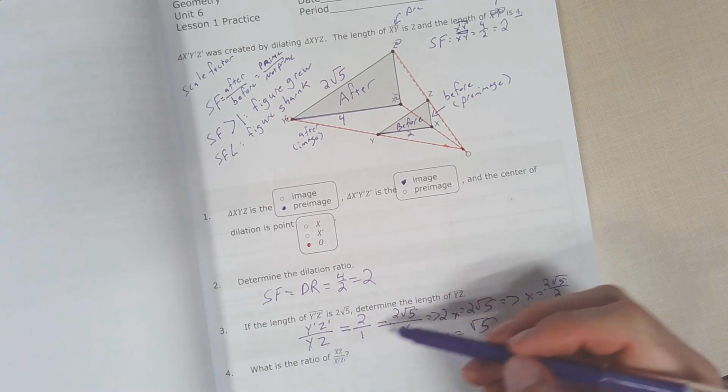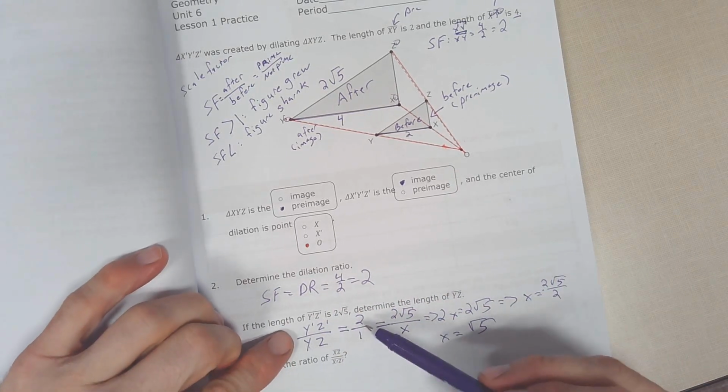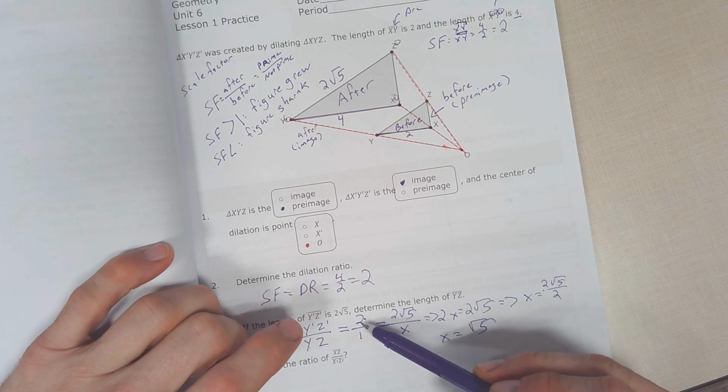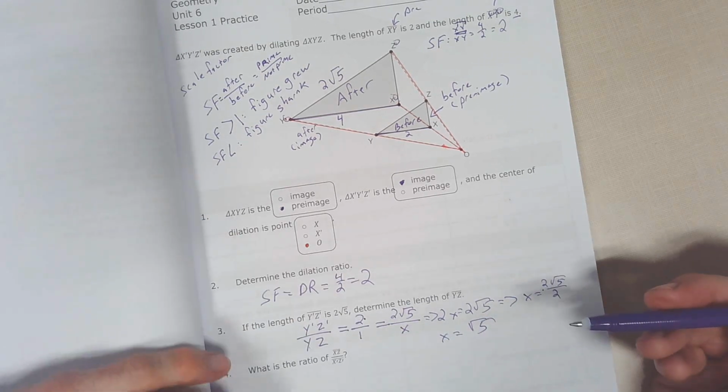Okay, simple ratio. The two things that are equal together go on one side of the ratio, the other one goes on the bottom. You could have flipped this and it would have been just as right.